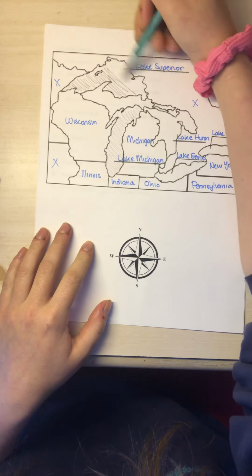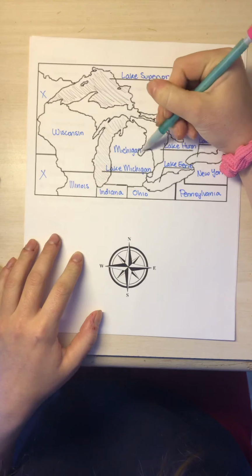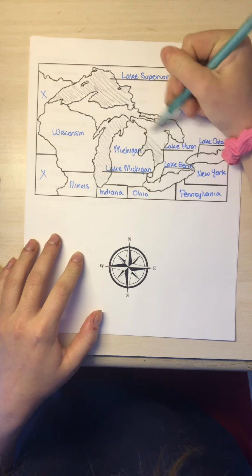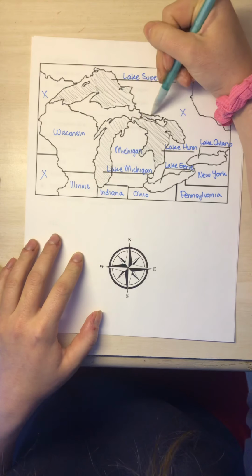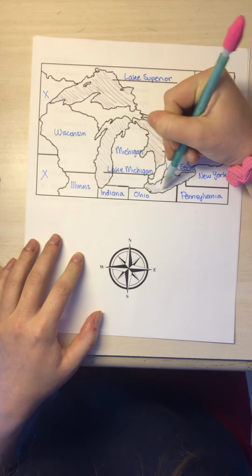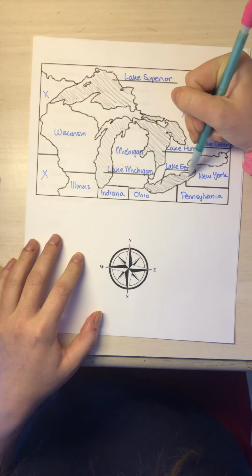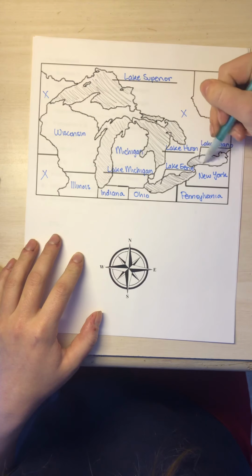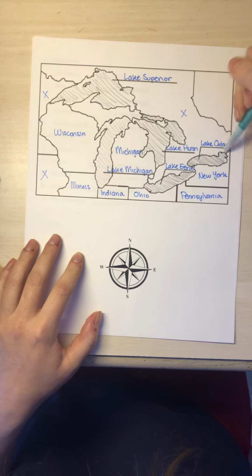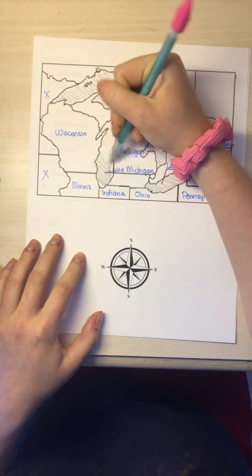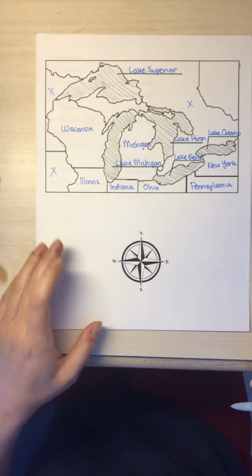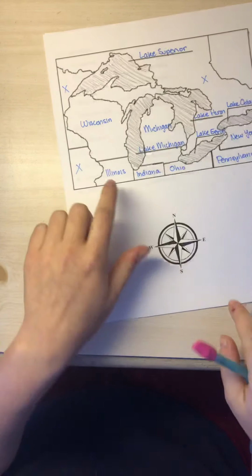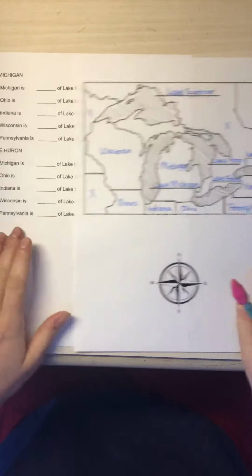So after the kids are done filling out their maps, what you're going to want to do is model for them what this activity is about. So basically, they're going to be writing relative location statements, and they're going to take each of the Great Lakes and say where each of these states are located around them. I didn't include Illinois and New York on my sample worksheet here just for time purposes.